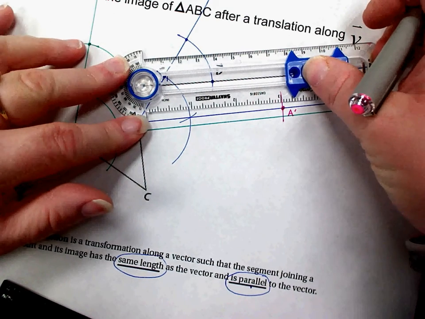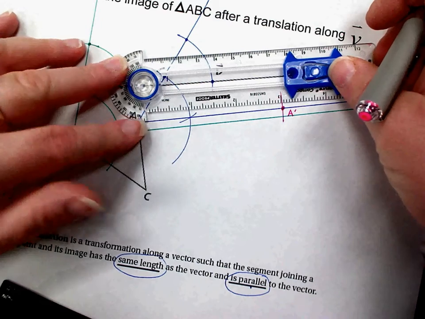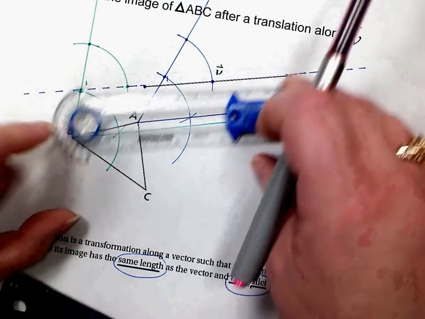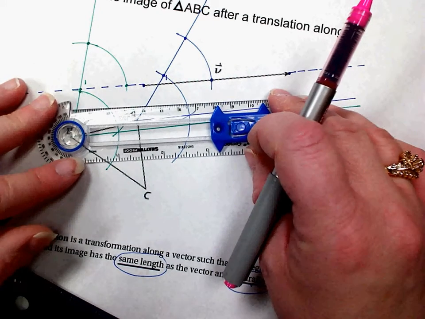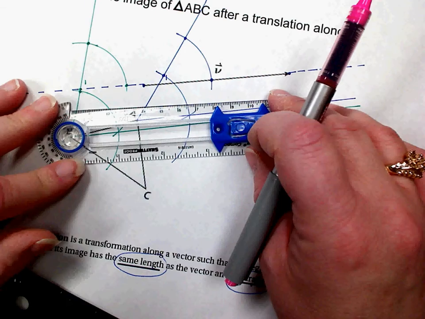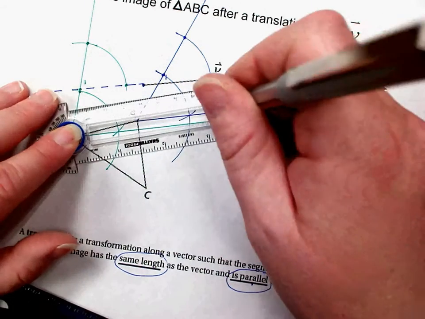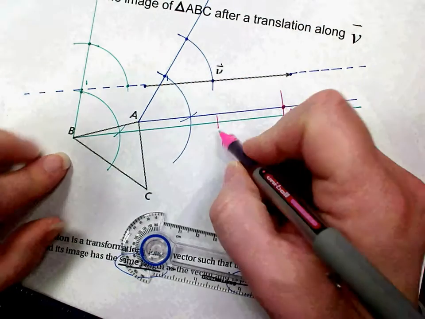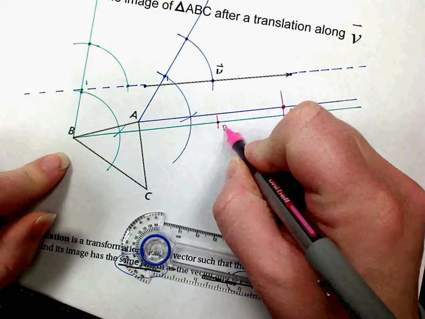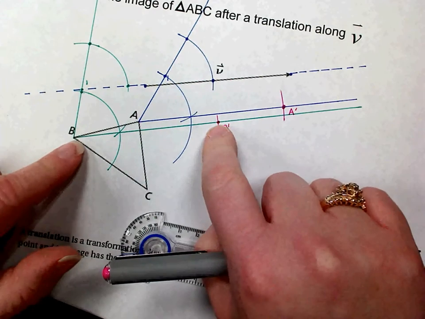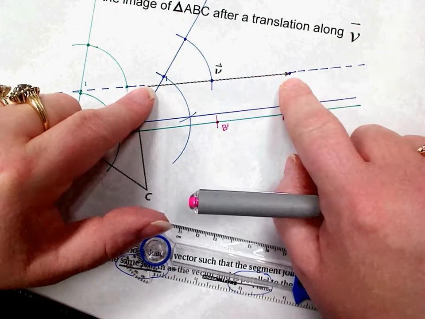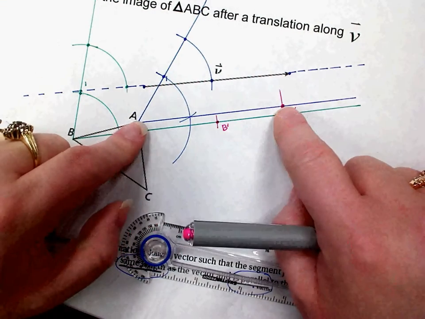Once I have that setting, I go down to B, and I use that setting to see where B prime is located on that parallel line. So B prime would be at the intersection of the arc I just drew. B prime is the same distance from B as the length of my vector. A prime from A is the same distance as my vector.